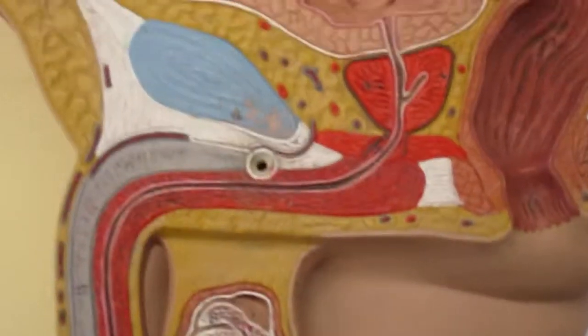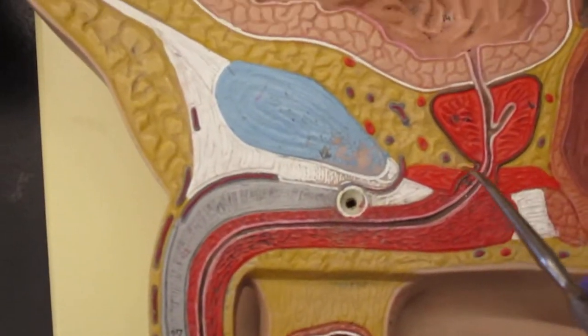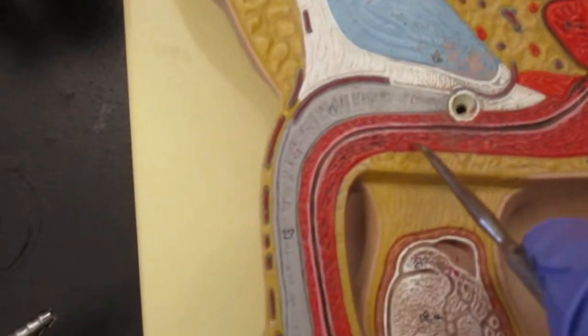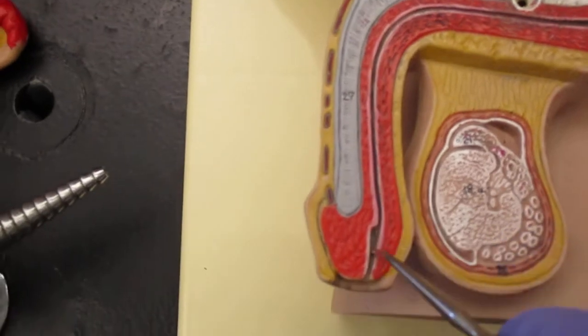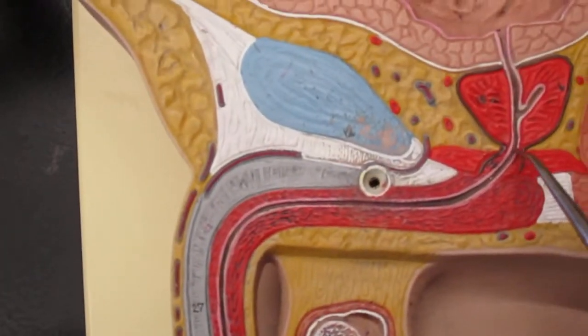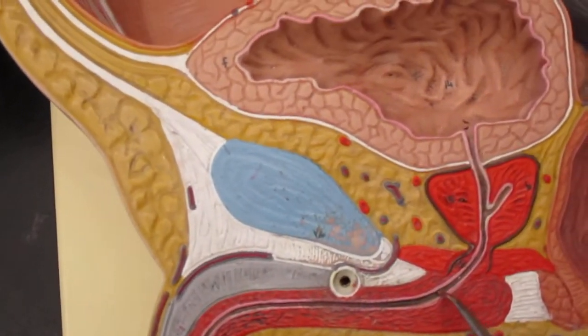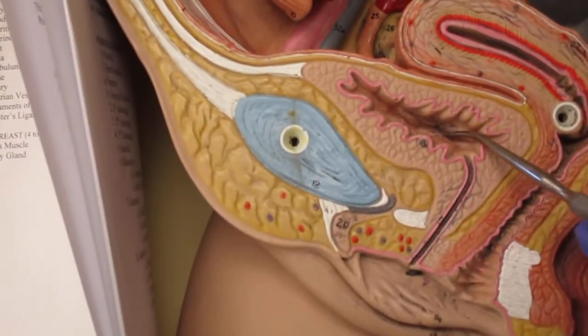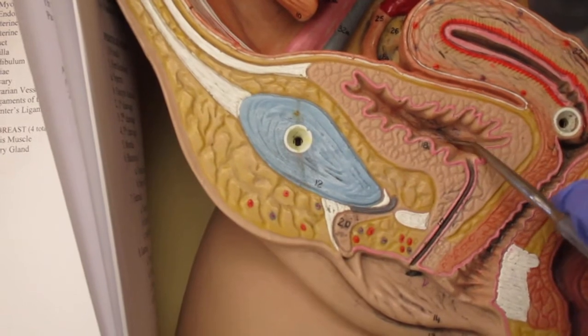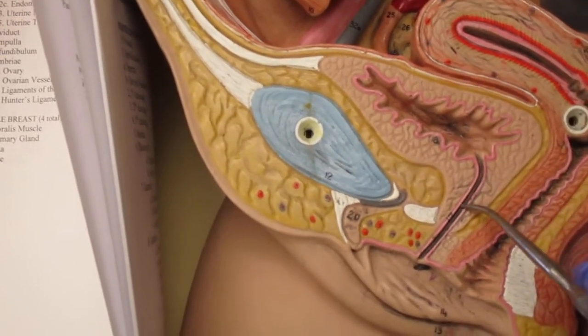So let me show you this on the male. I don't know if I showed you this or not. But right here, we can see the urethra. Here's the bladder. Same thing with the female. The bladder and the urethra. Okay?